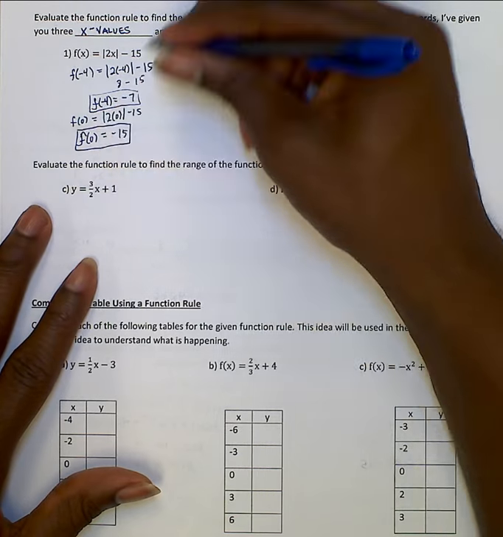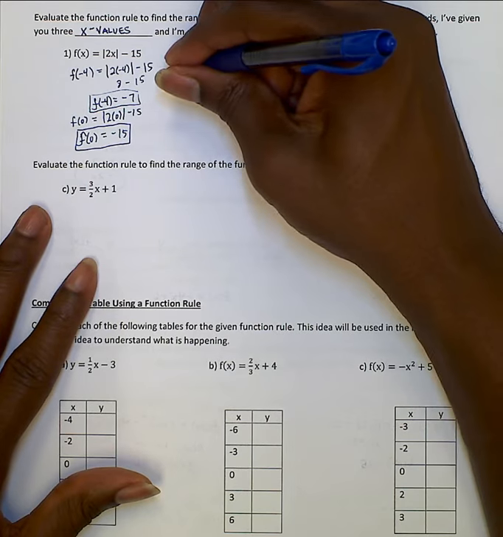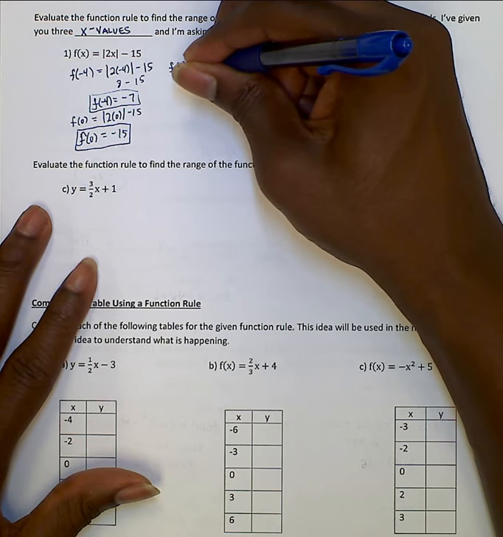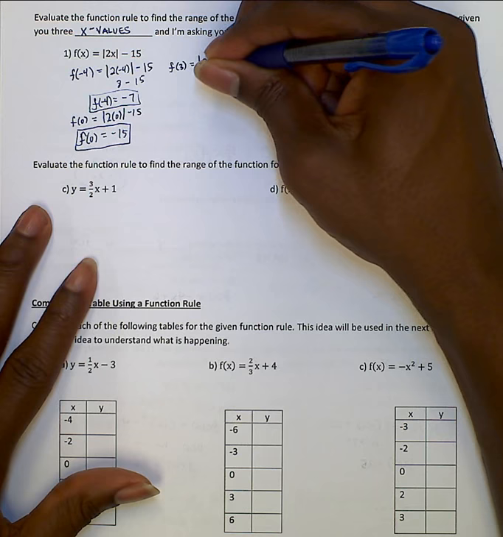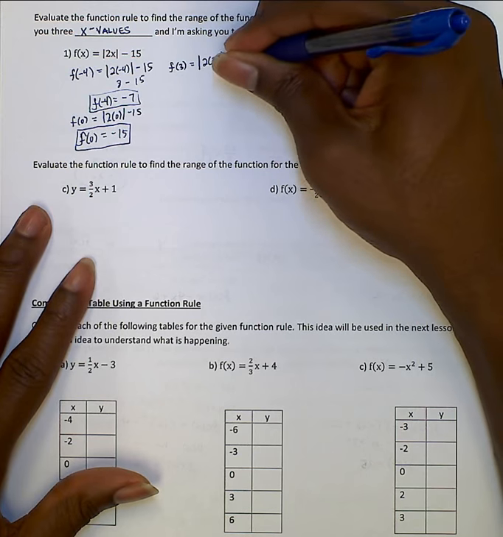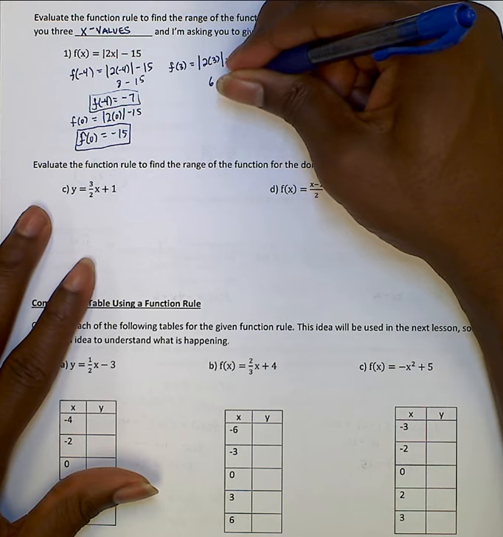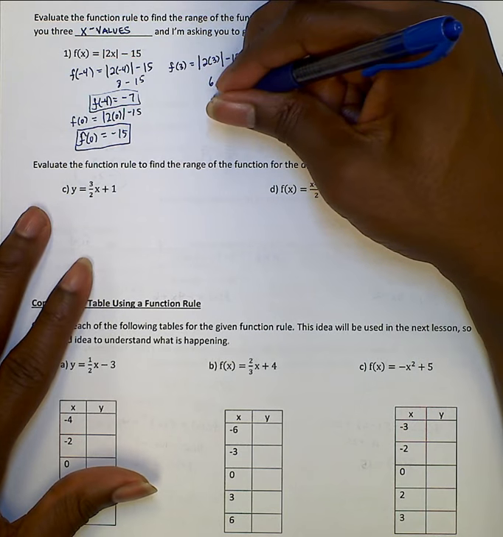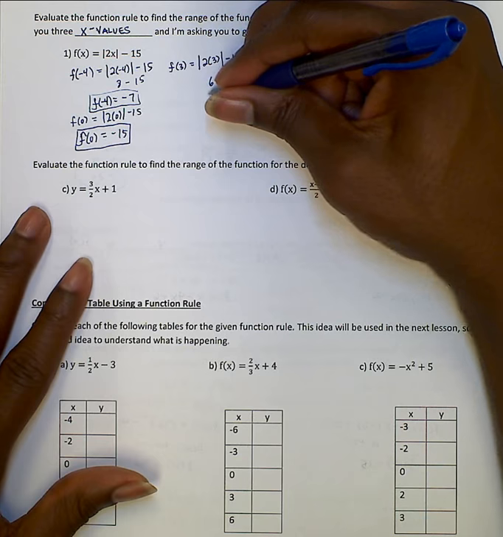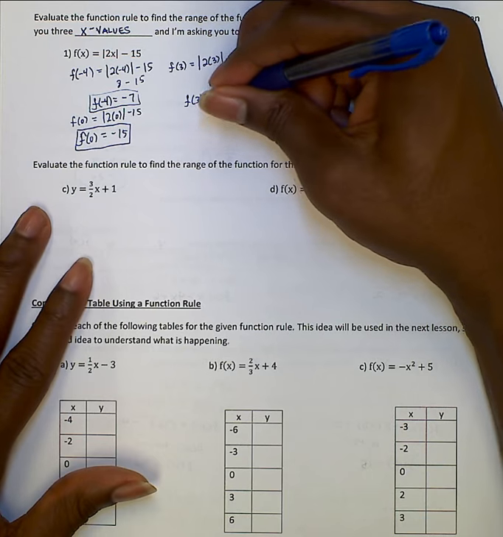And then I'll do the last one, f of 3. F of 3, absolute value of 2 times 3, minus 15. 6 minus 15 is -9. So I know that f of 3 is -9.